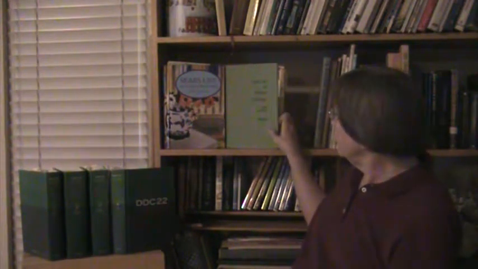Then use the Sears. You can either use a printed volume like I have here, or go online to the online Sears and look up the same subject headings or similar in Sears and compare and contrast. Okay, that's what that particular one is all about.